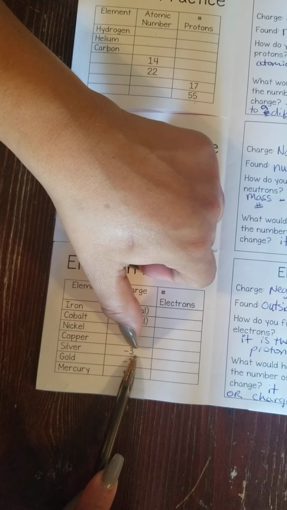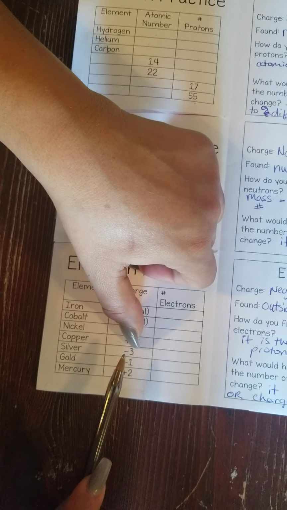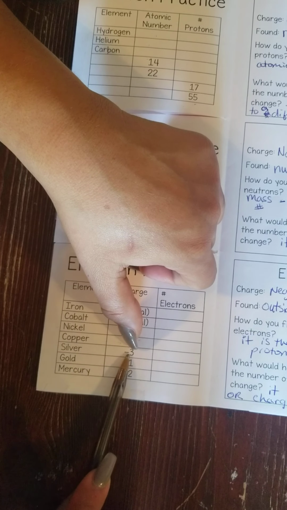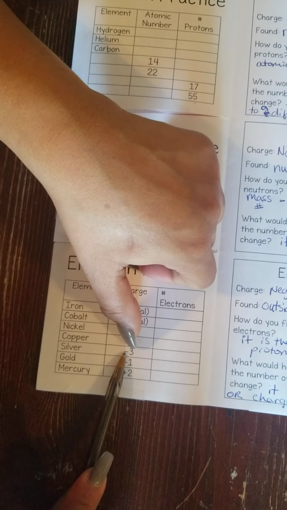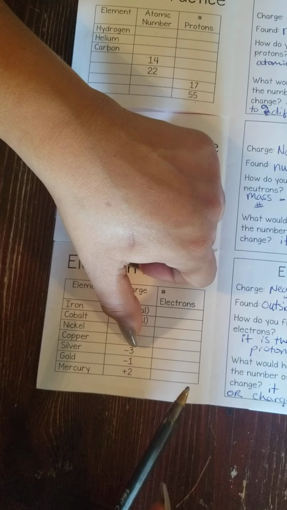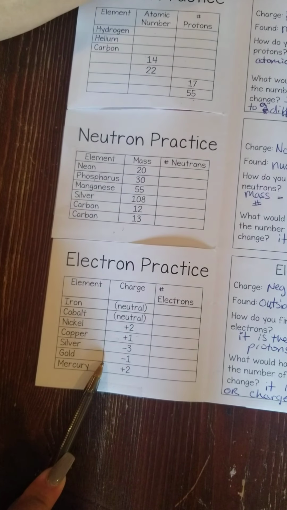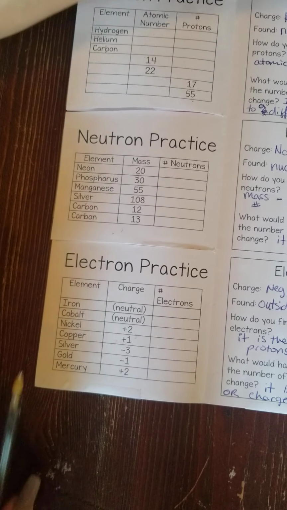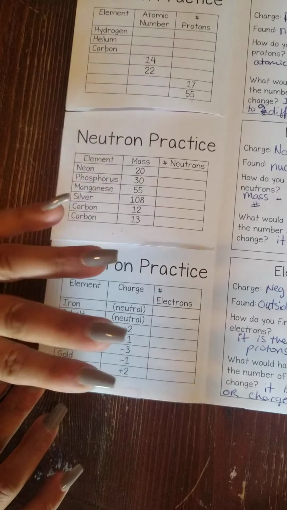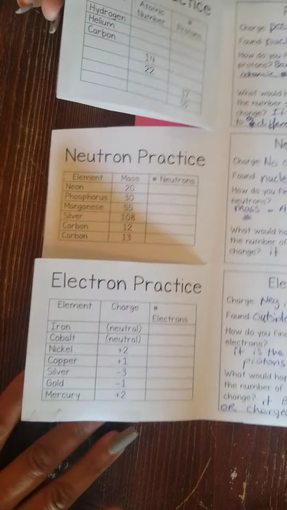A -3 charge means I have 3 extra negative electrons. So you find out what a neutral atom for silver is going to be, and then you need to add 3 extra negative electrons. You need to practice this. Okay? We definitely are going to go over this, but we do need to practice this ion, because this is something new that we haven't talked about yet in our notes.